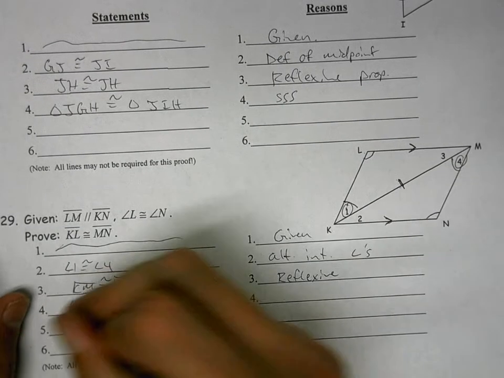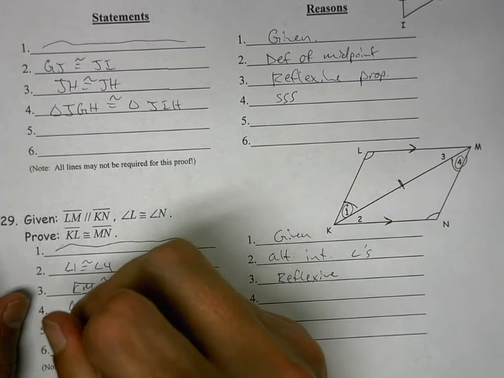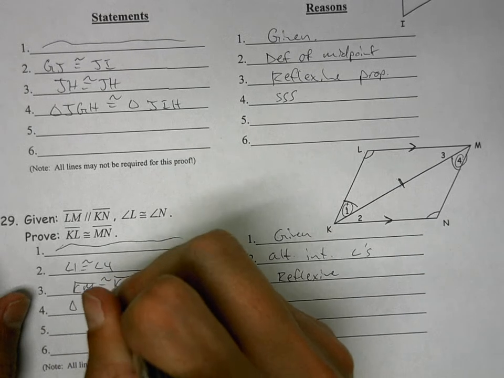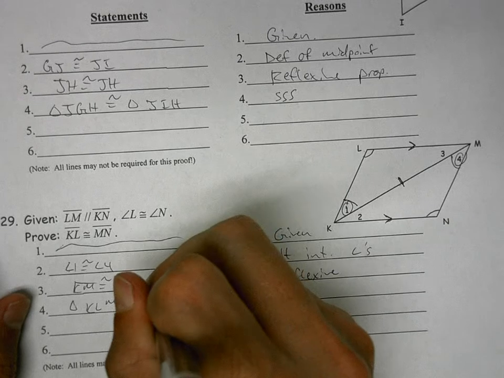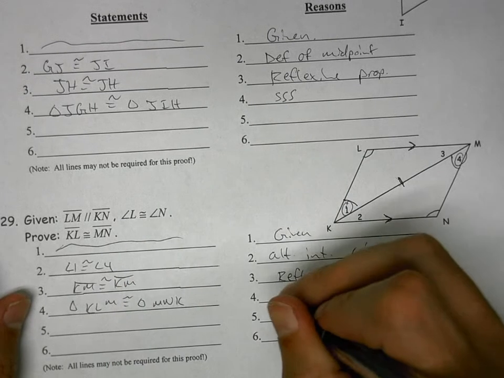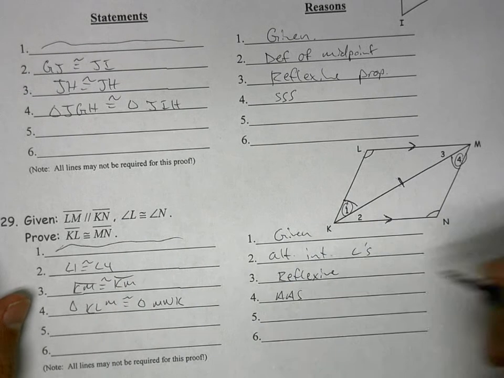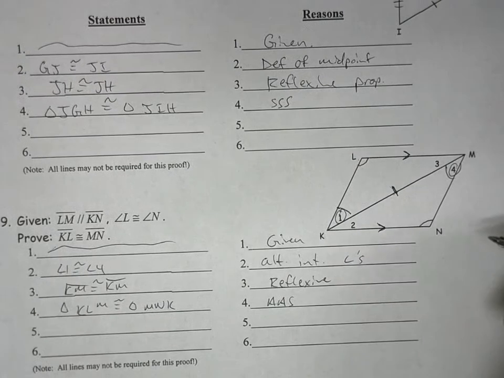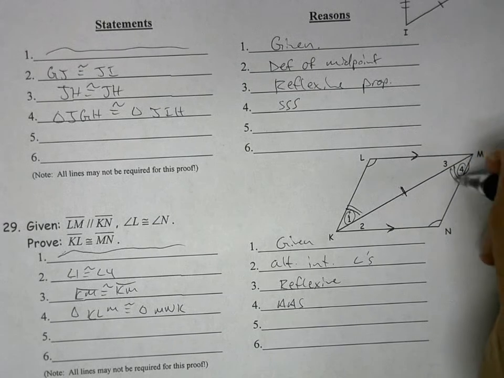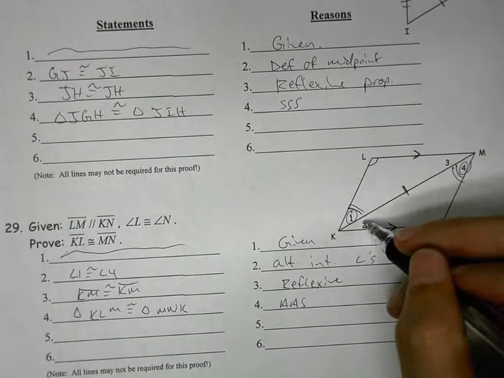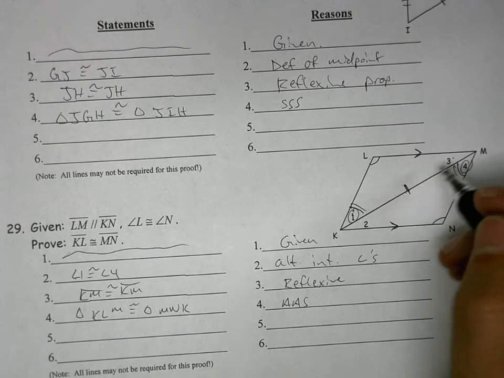So triangle KLM is congruent to triangle MNK, and that is by angle, angle, side. If you wanted to, you could also say that angle 3 is congruent to angle 2 by alternate interior angles, and you can do angle, side, angle. That also works.